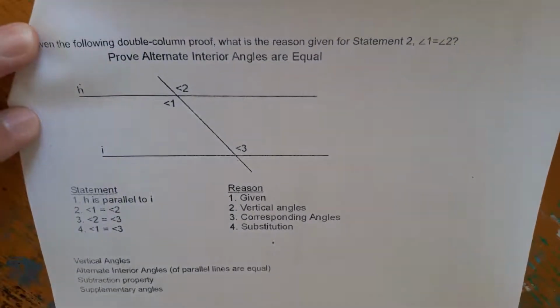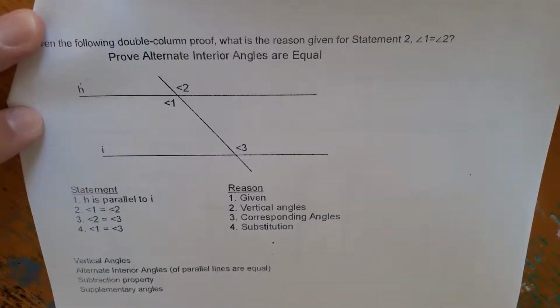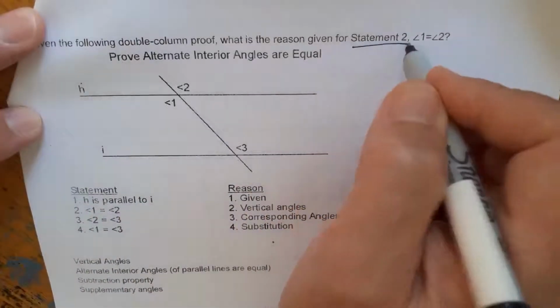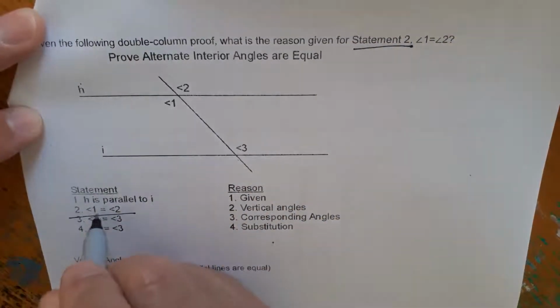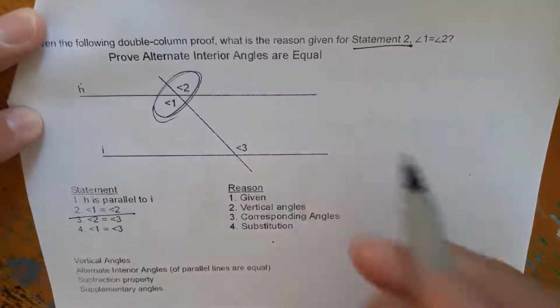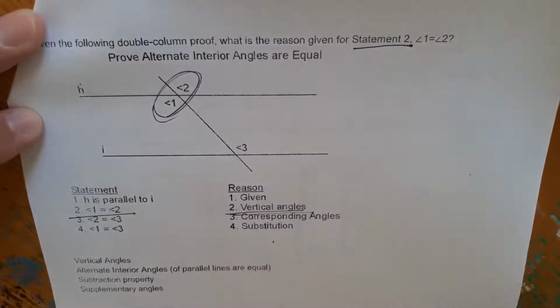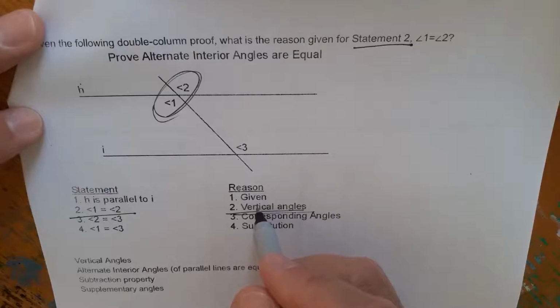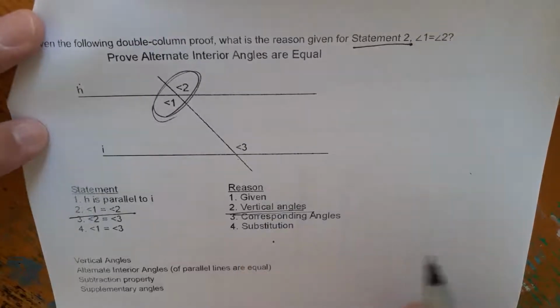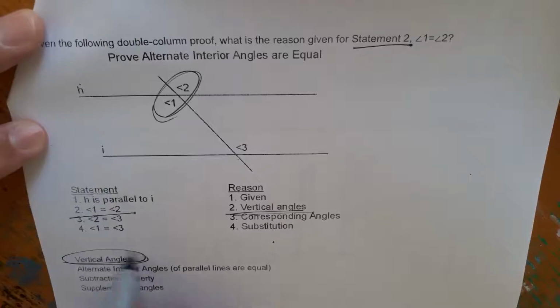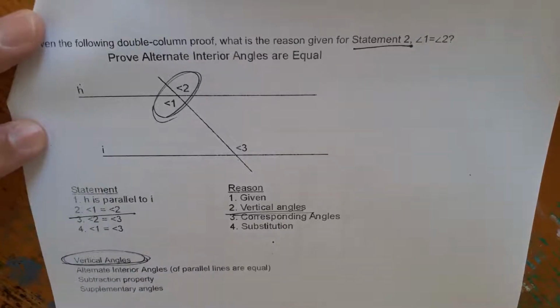All right, given the following double column proof, what is the reason given for statement 2? Statement 2 is here: angle 1 equals angle 2. They're saying right here, I know why, because vertical angles are equal. So now that we've proven vertical angles are equal in a prior problem, we can now use that in later proofs, right? We can build proofs on top of proofs. So vertical angles, that's the reason why angle 1 equals angle 2.